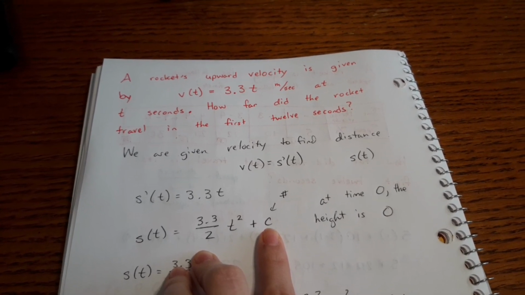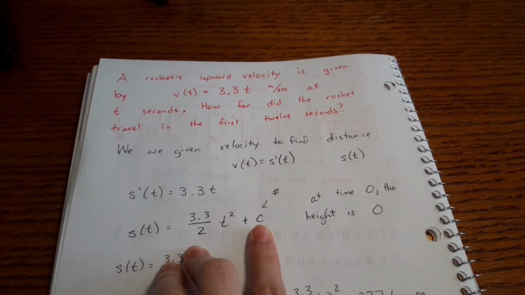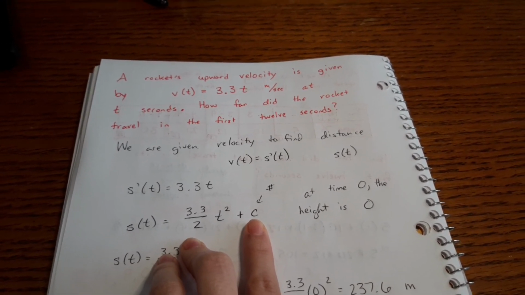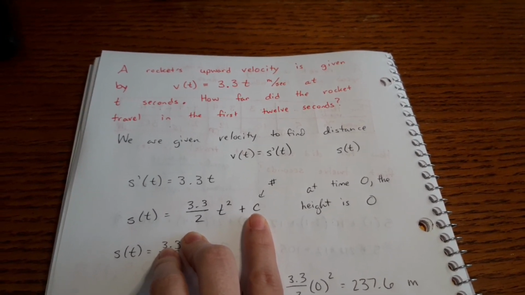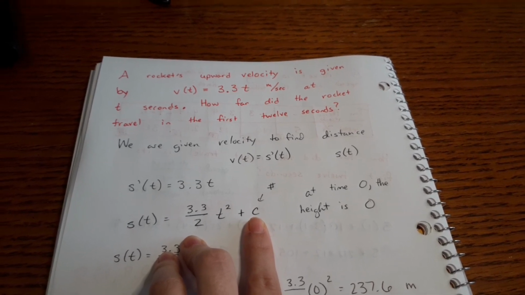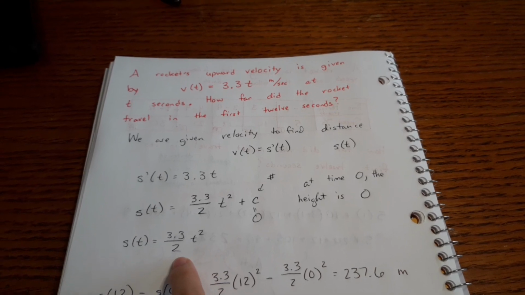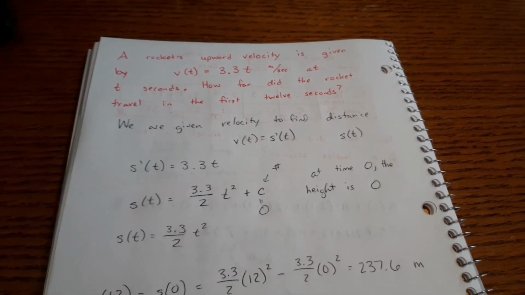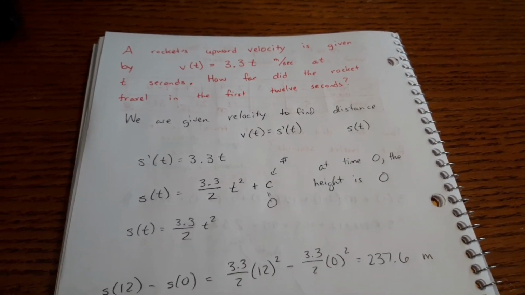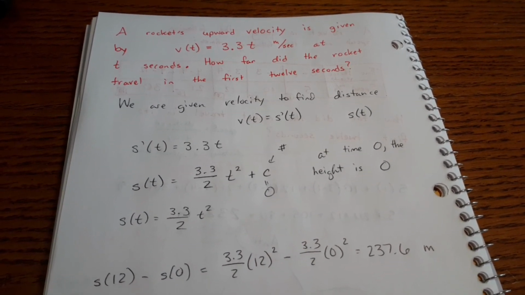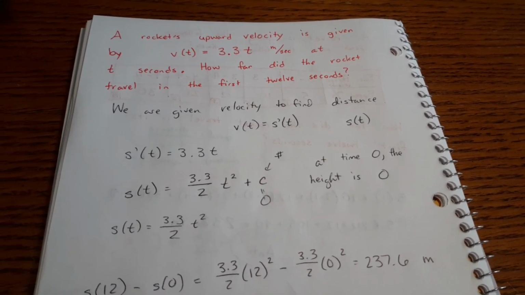So for our specific problem, let's just assume that the height of the rocket at time 0 is 0. And so our distance is going to be 3.3 over 2 times t squared plus 0. So it's just going to be this for our specific example. But maybe we say that the rocket's on a platform at time 0 that's 10 meters off the ground. Then it might be 3.3 over 2 t squared plus 10 as your s of t.